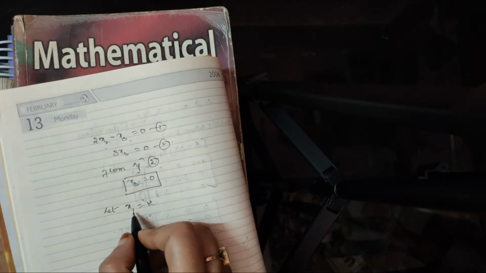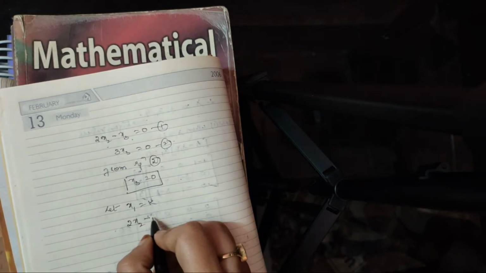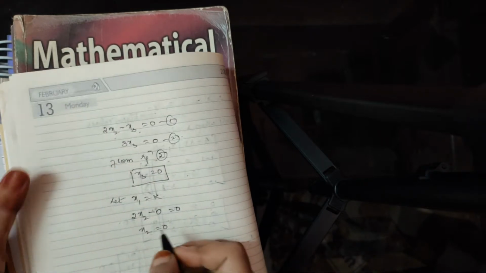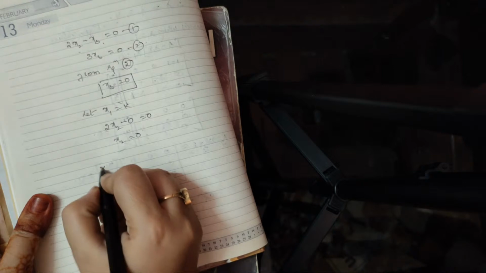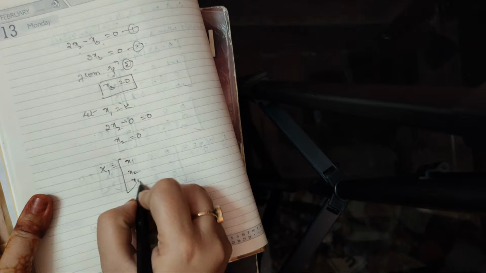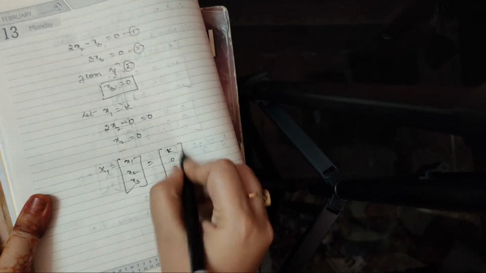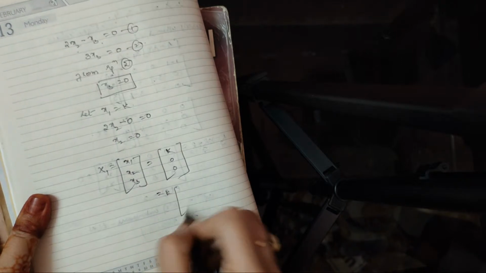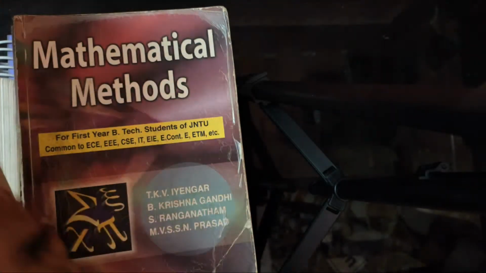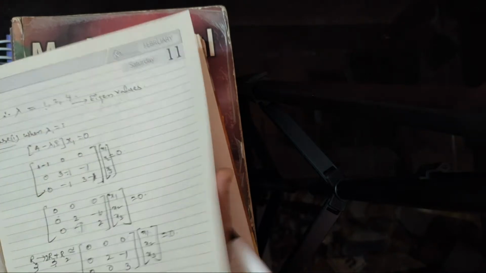So what we are going to get here, 2x2 minus x3 value is equal to 0, so x2 is equal to 0. So what is your first vector? x1, x2, x3 is equal to k, 0, 0, which is equal to k of 1, 0, 0. Next we'll move to the next case, that is lambda is equal to 2.